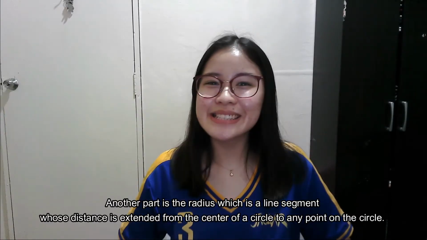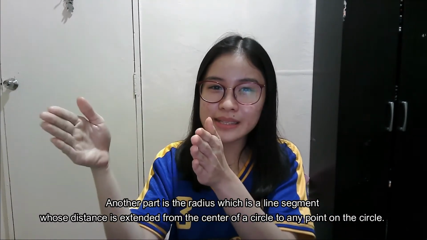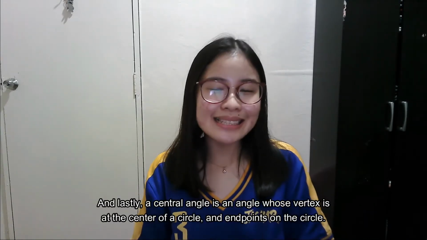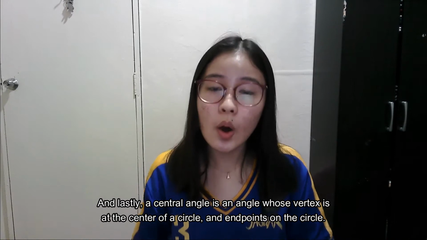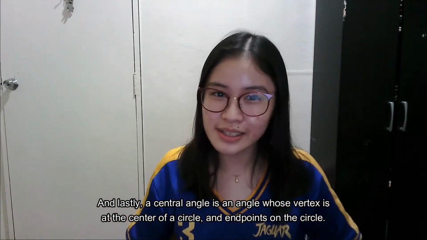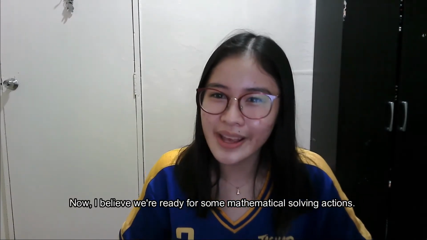Another part is the radius, which is a line segment extended from the center of the circle to any point on the circle. And lastly, a central angle is an angle whose vertex is at the center of a circle and whose endpoints are on the circle. Now, I believe we're ready for some mathematical solving actions.